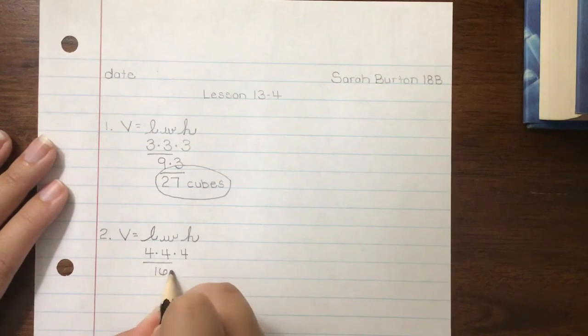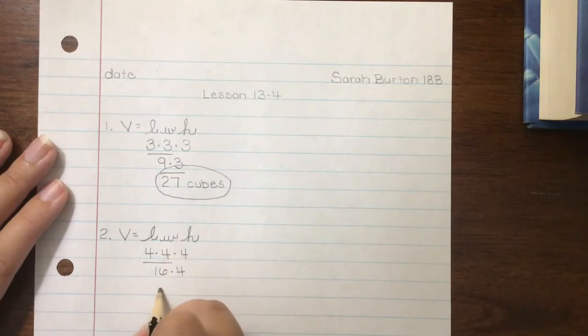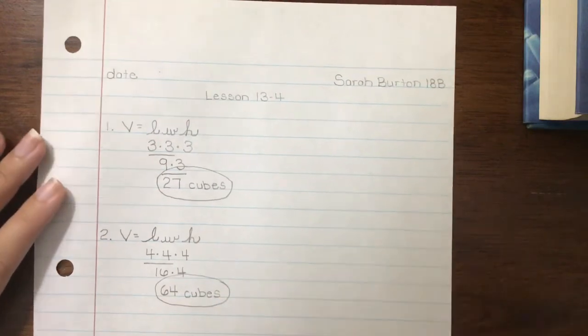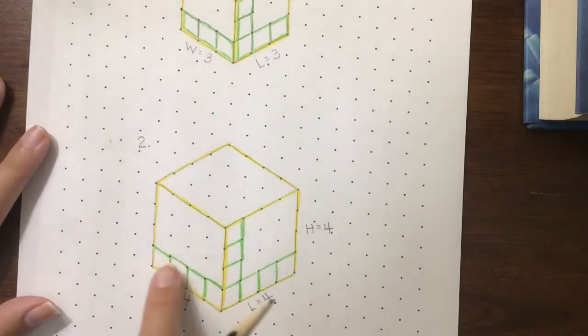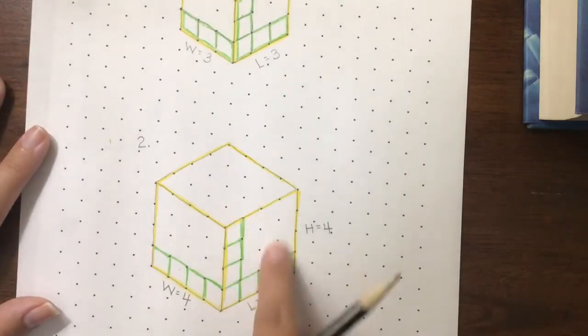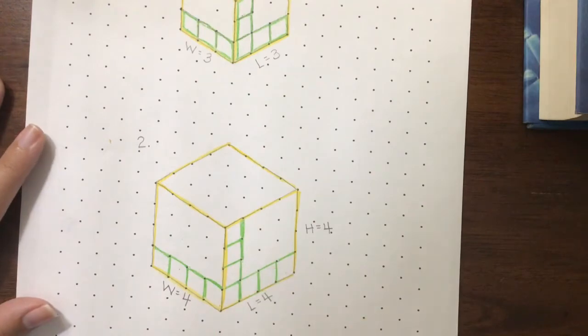4 times 4 is 16. And then I just rewrote my problem. And then 16 times 4 is 64 cubes. So I finish with my labels and I circle my answer. So if I look at my visual, if this were really 3D and I put all these little green cubes inside the big yellow cube, 64 of them would fit in here.